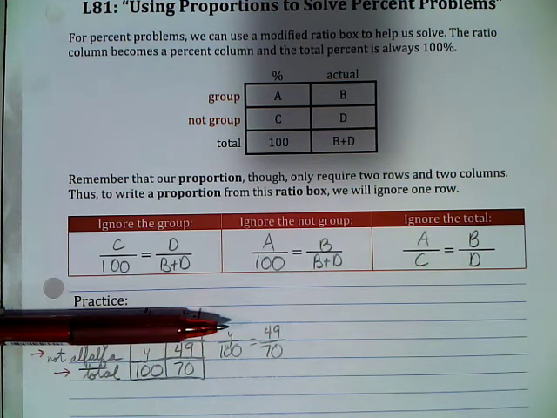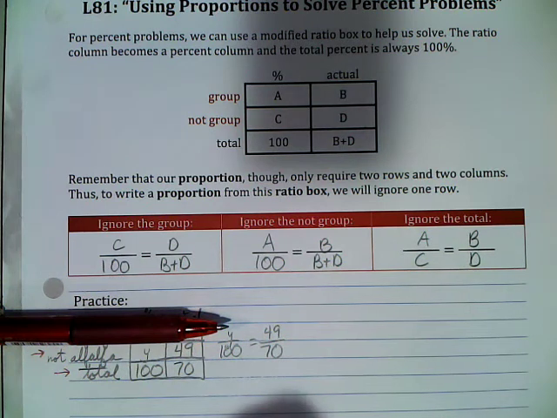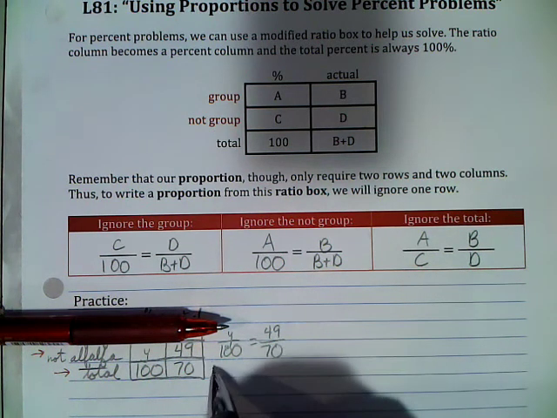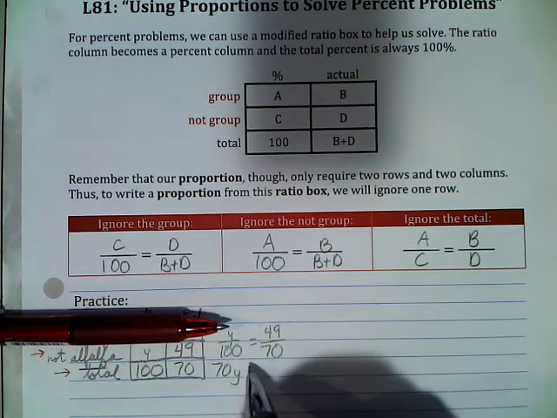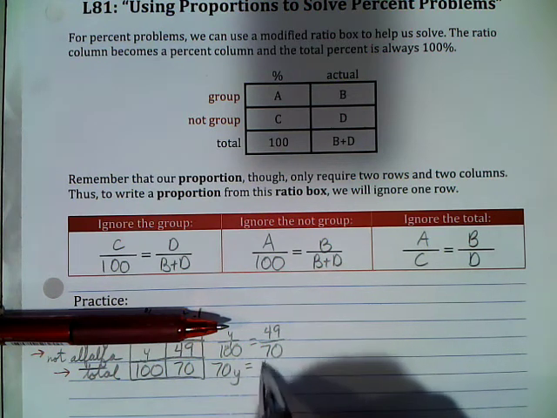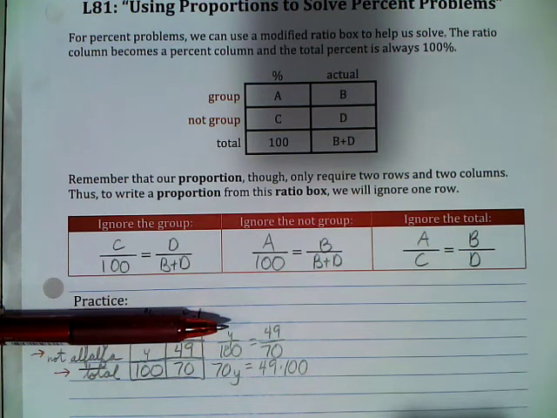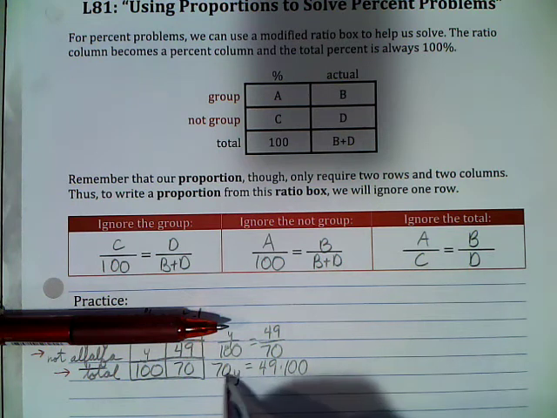And then we can go ahead and solve that. So remember, to solve proportions, we cross multiply. So across from each other, y is across from 70, but we always put the number in front of the letter. So 70y equals 100 times 49, or 49 times 100, either way. Now you could go ahead and simplify this, or you can just divide both sides by 70.